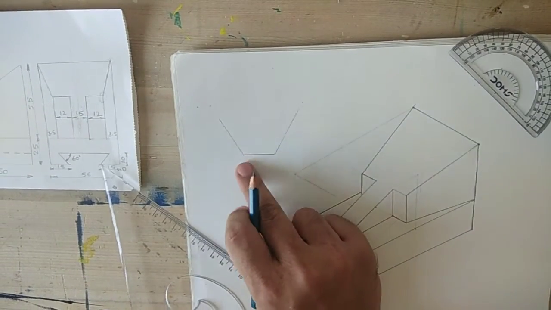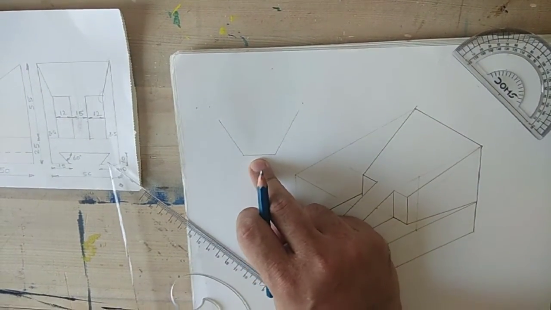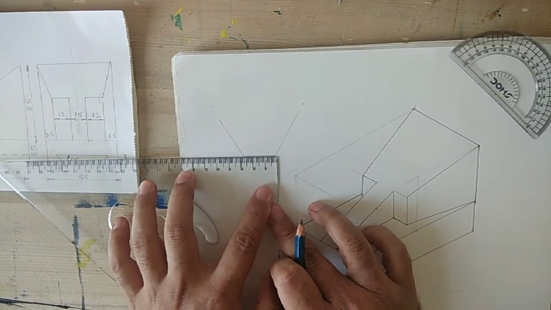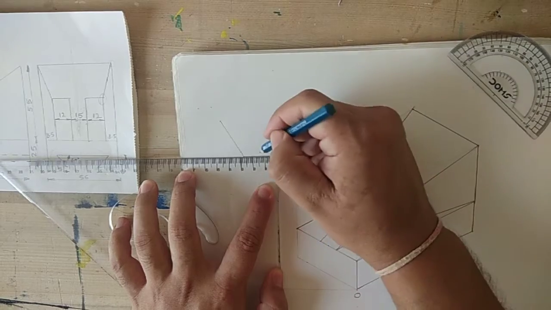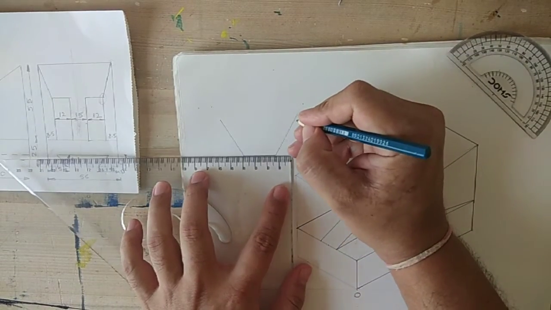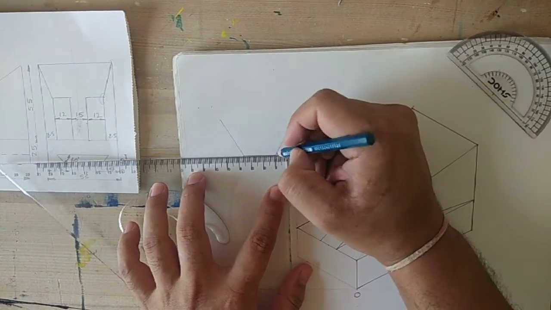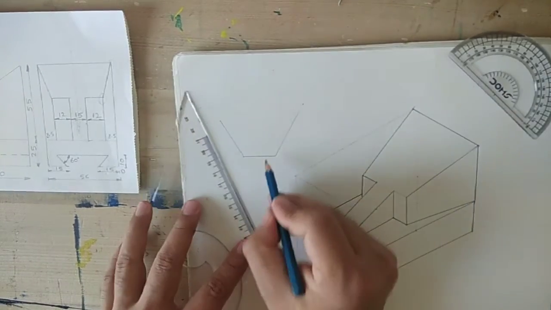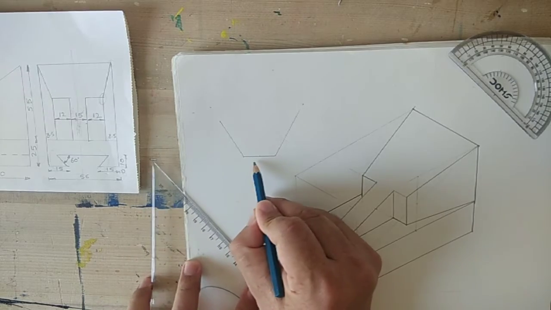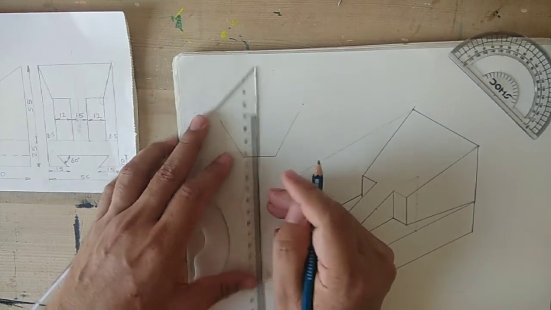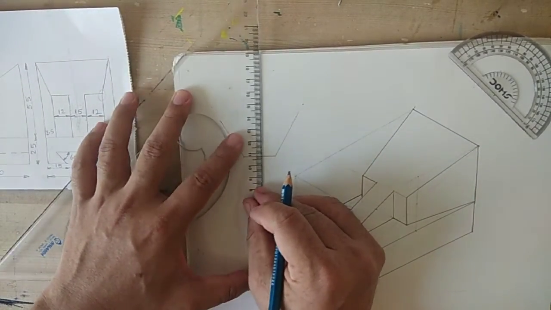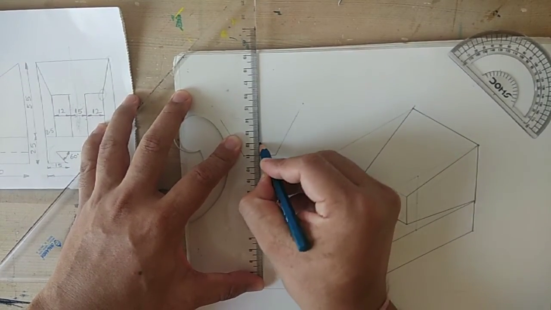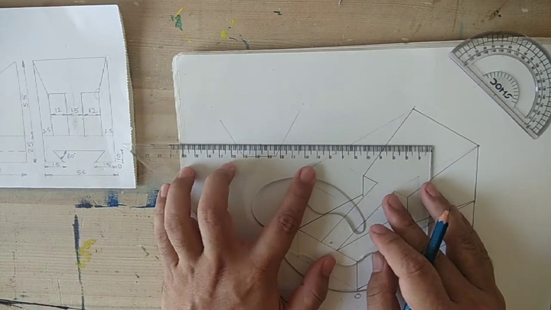Now class, from the midpoint of this line 26, midpoint at 13, measure 10 mm vertical, and now draw.